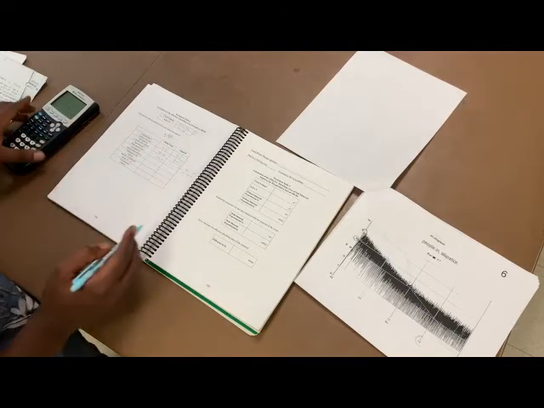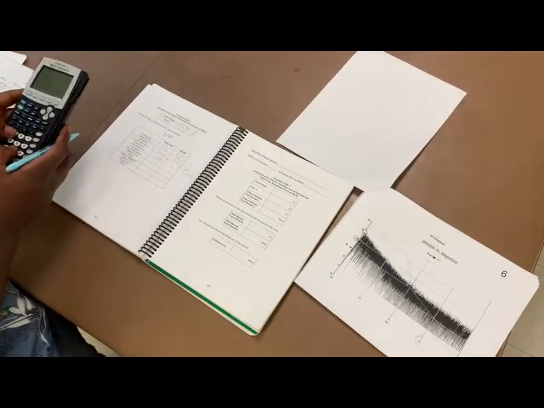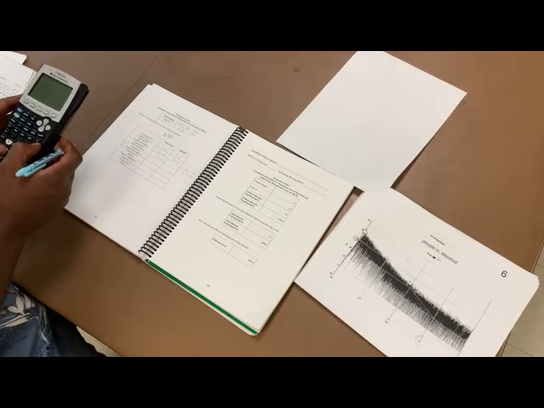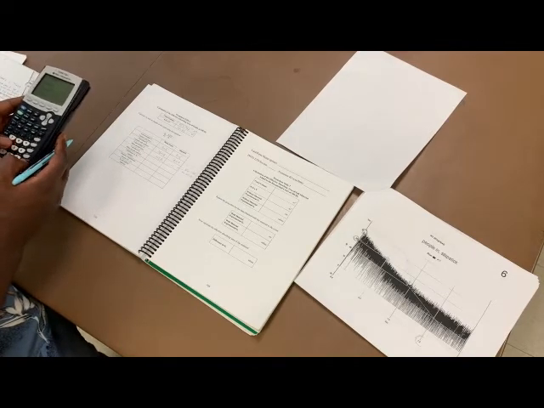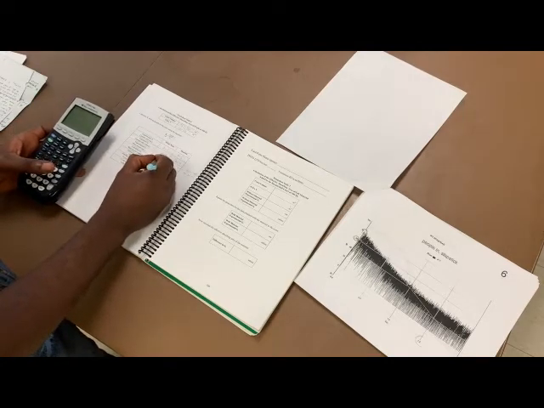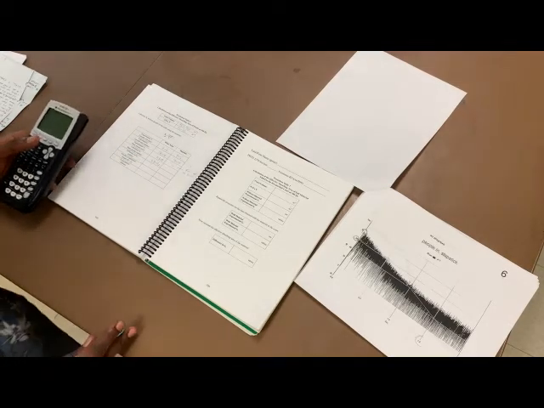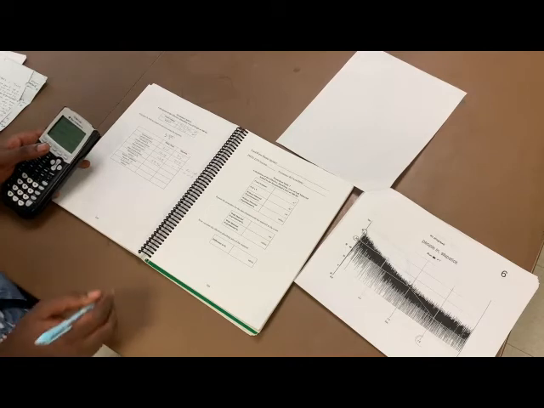Using this same formula, my SC is simply going to be 72.63 divided by 1.5, and that'll give me 48.42.